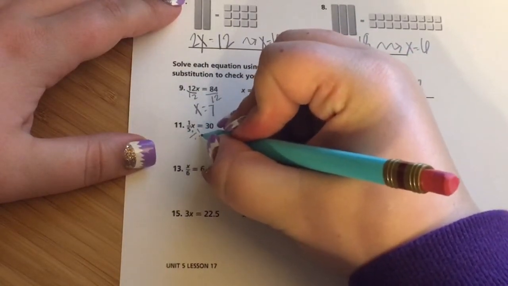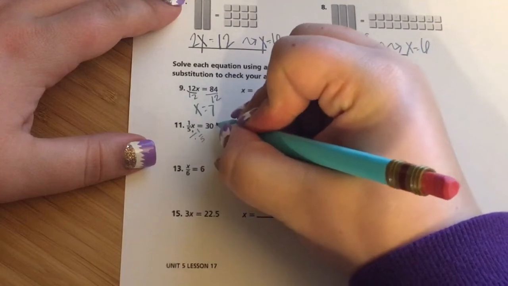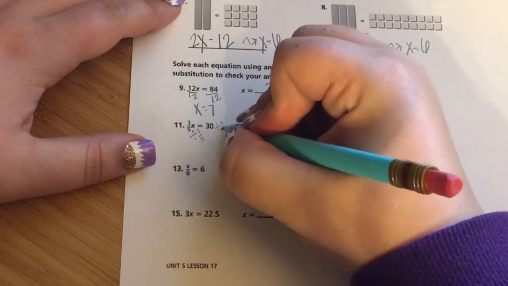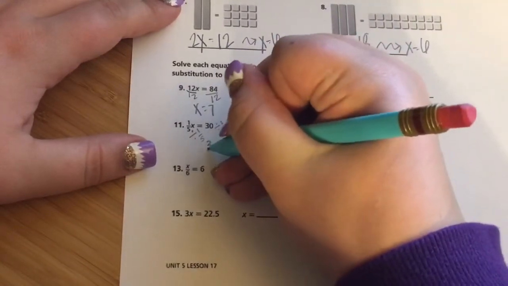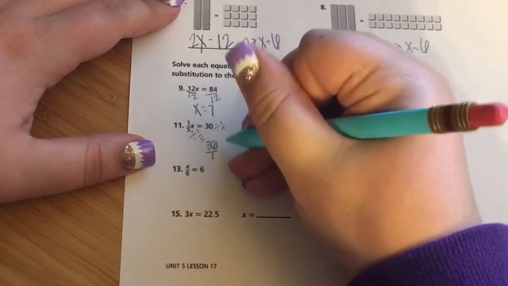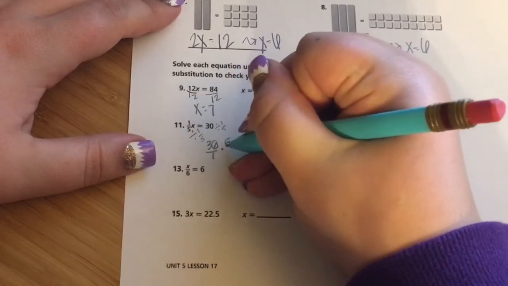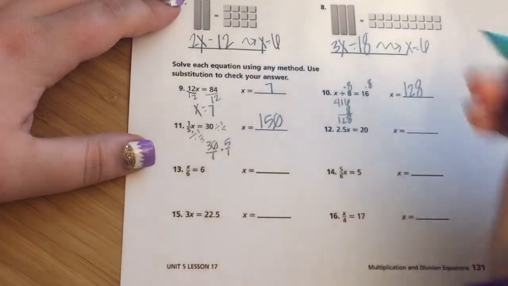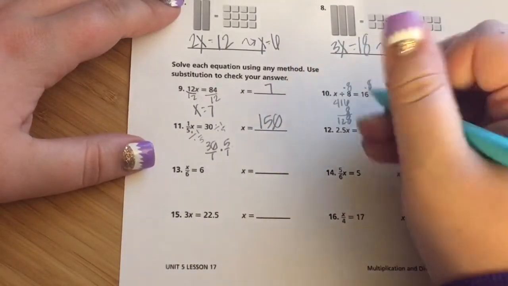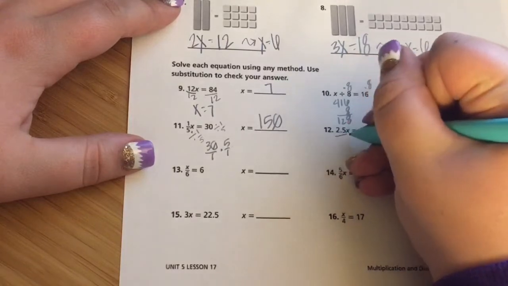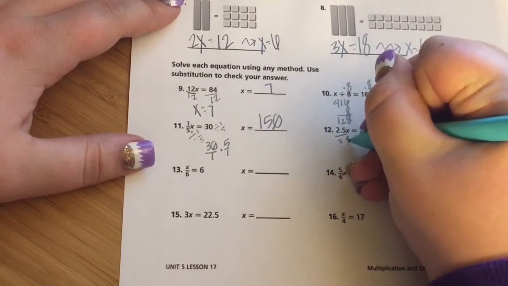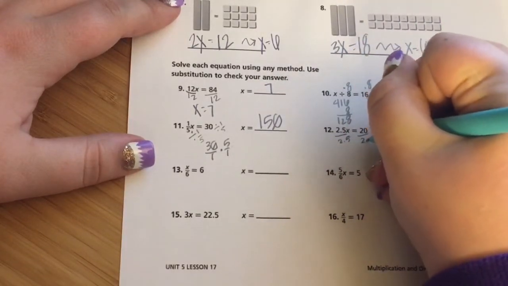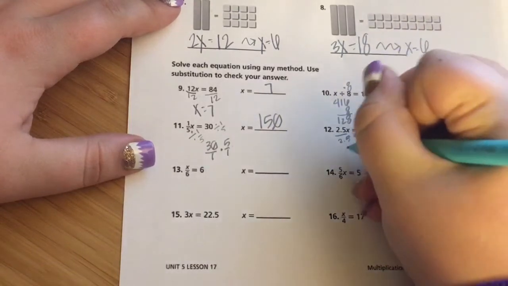Now I need to divide by 1/5. So when I divide by a fraction, I flip it, change it, multiply. So I know this is 30 divided by 1/5, which is equal to 30 multiplied by 5 over 1. So that's 150 over 1, which is 150. This time I'm going to divide. I divide by 2.5, 20 divided by 2.5.